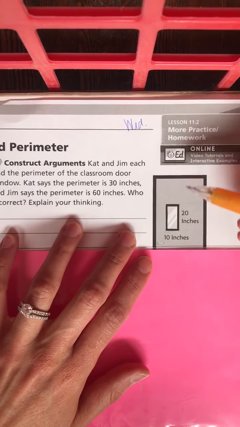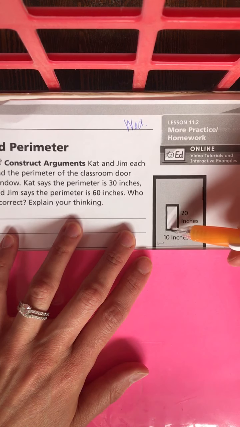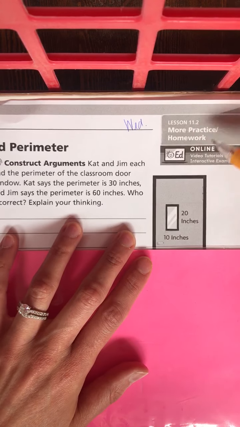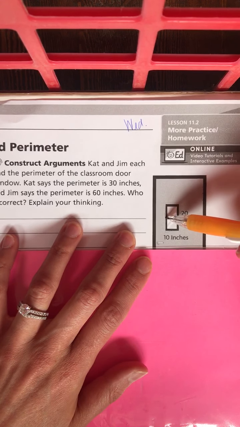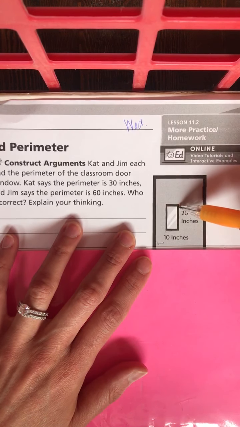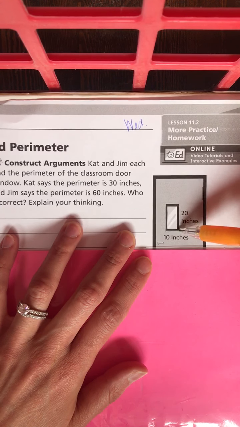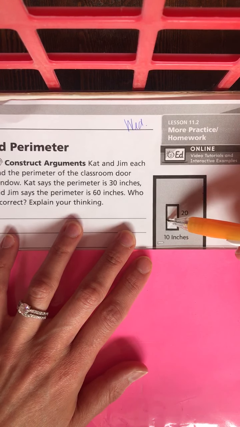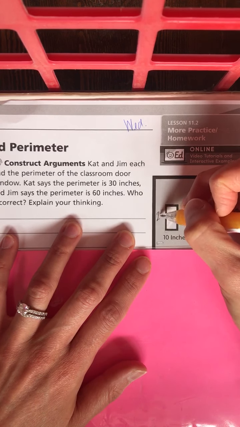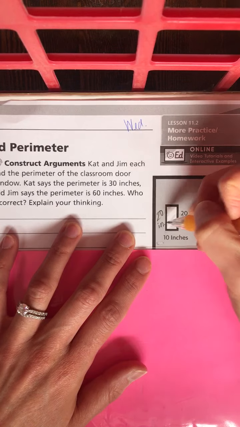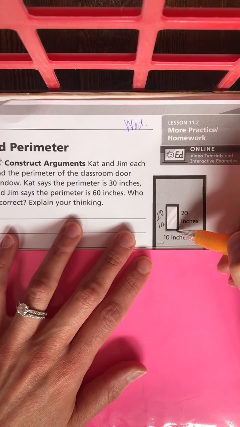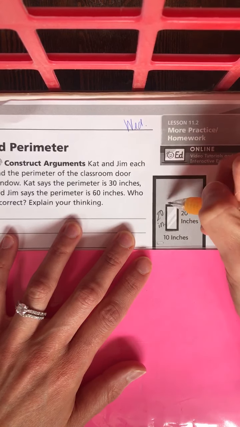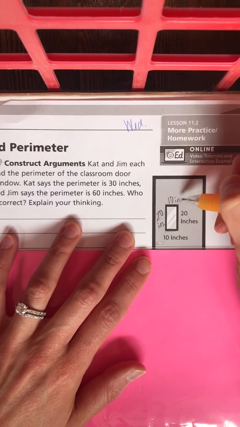So let's take a look at the window. I notice that the window is in the shape of a rectangle. Very good. And in a rectangle, the opposite sides are equal. So this length of the window is 20 inches, so the opposite side is also going to be 20 inches. And the width of the window is 10 inches, so the opposite side is also going to be 10 inches.